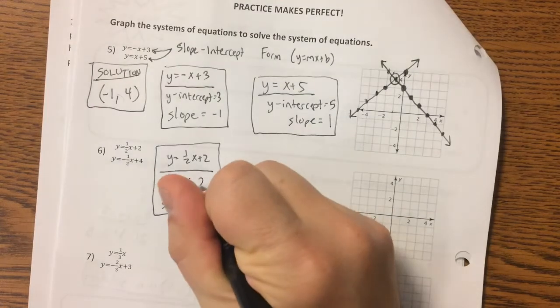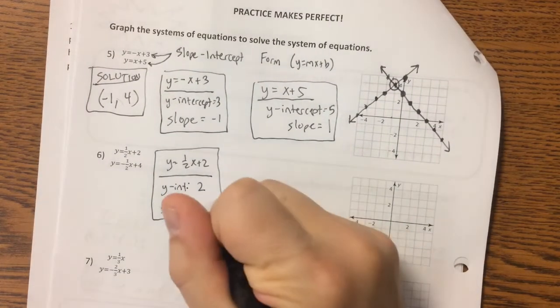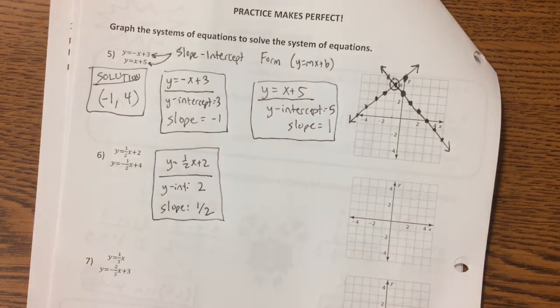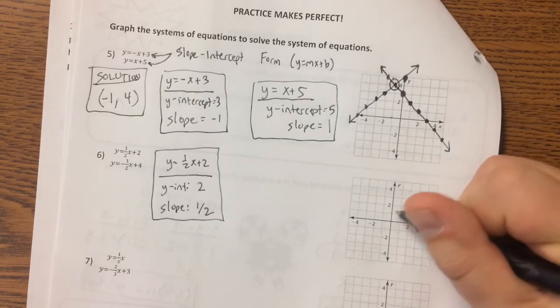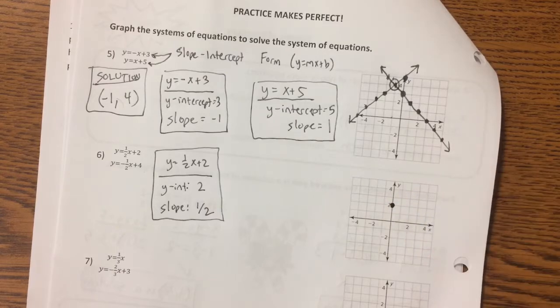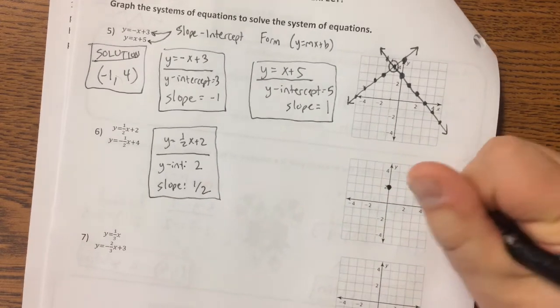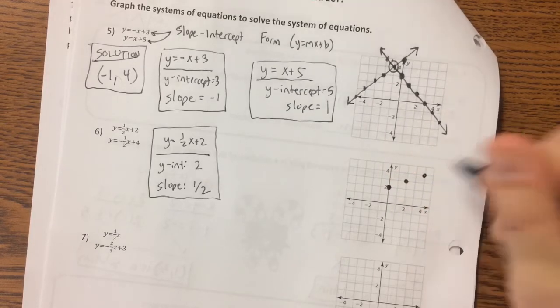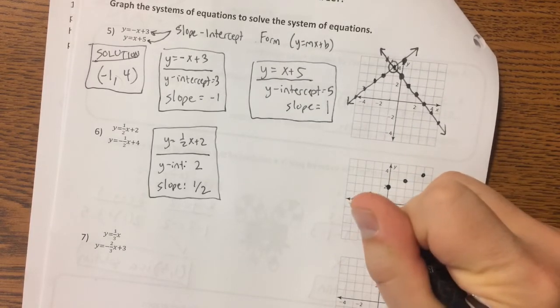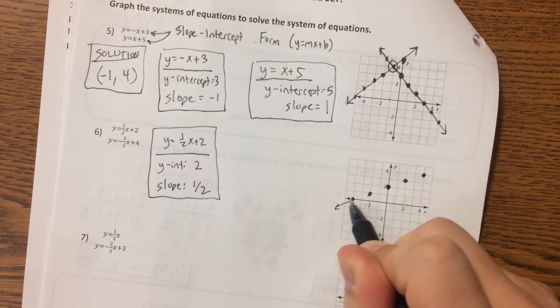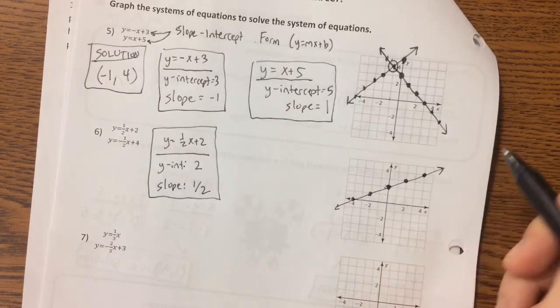2. And the slope is 1/2. So you see how this slope's a little bit more obvious. It's just right there. You just have to know that if there's not a number there, it's either 1 or -1, depending if it's positive or negative. Okay, so let's go ahead and plot that. Y-intercept is 2. The slope is 1/2, so I'm going to go up 1 to the right 2. I've got a positive slope, so the line should be going up from left to right. Okay, so there's the first line.